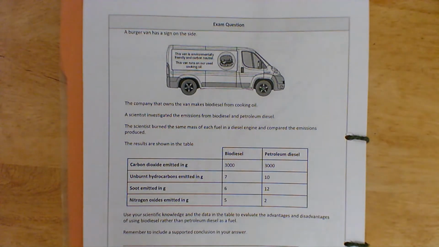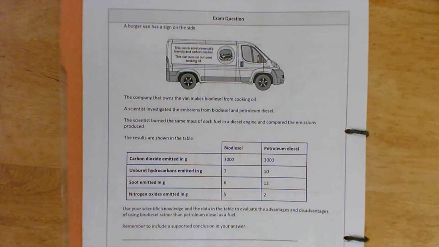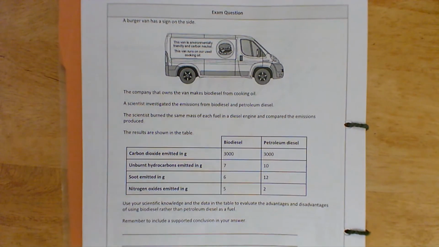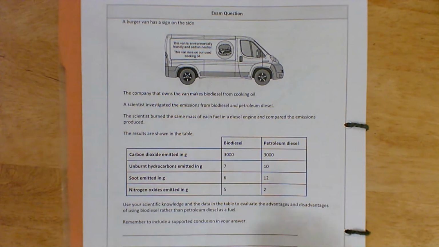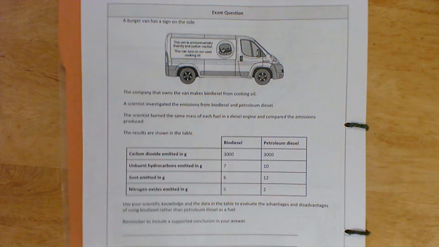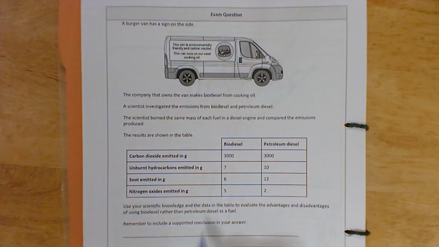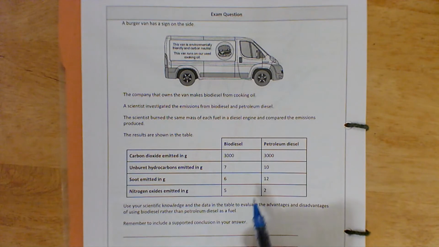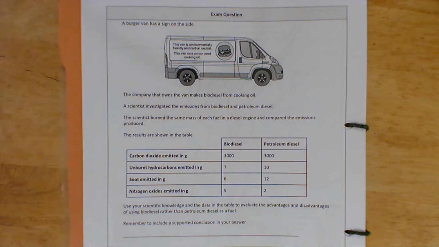So the last thing I'd like you to do then is to answer this exam question. Now, this is a very typical kind of exam question you're going to get for this topic. It's an evaluate question. They've given you a table of data. So remember what we were looking at in the last lesson. Make sure that we reference this data. Make sure we also add our own knowledge, and it even tells you to include a supported conclusion. So we need to make sure that we are quoting data from this table, making comparisons, using our own knowledge to supplement that information, and at the end giving a judgment.